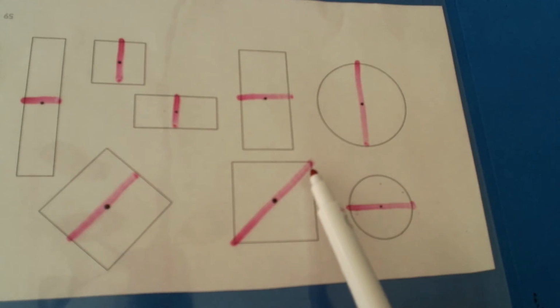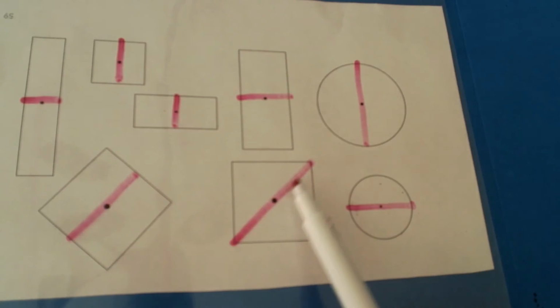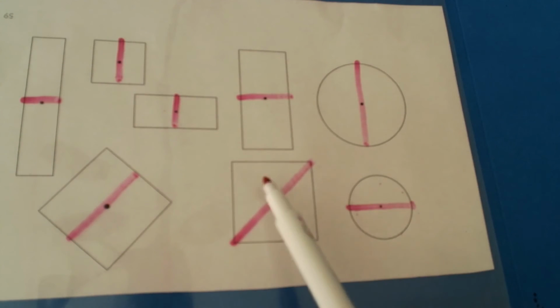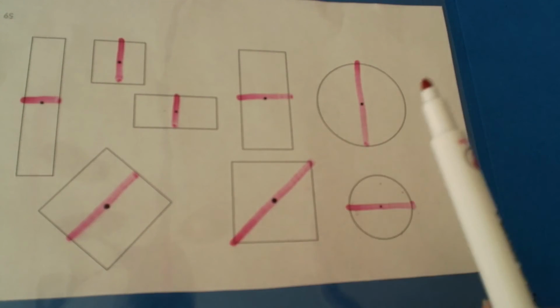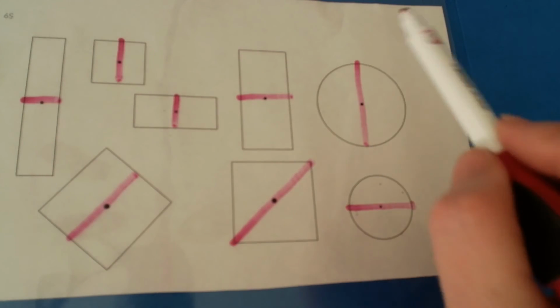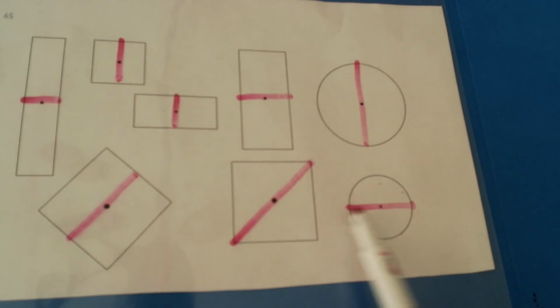Look, I even used a diagonal line right here to cut this square into 2 equal parts. So you can do a diagonal line, a vertical line, or a horizontal line, as long as you have 2 parts that are the same size.